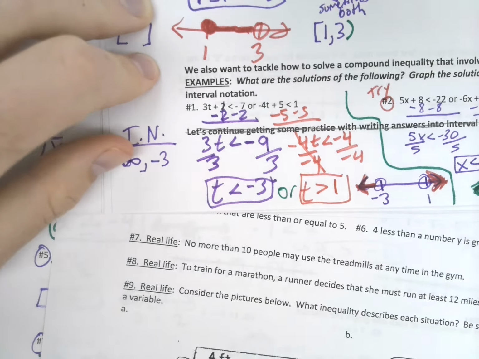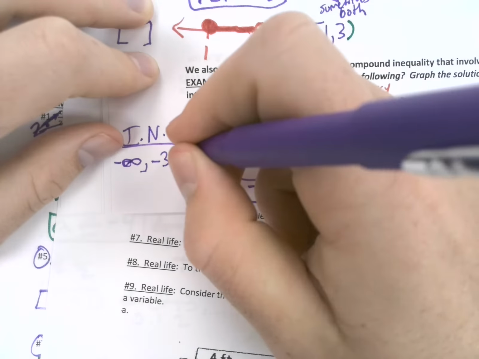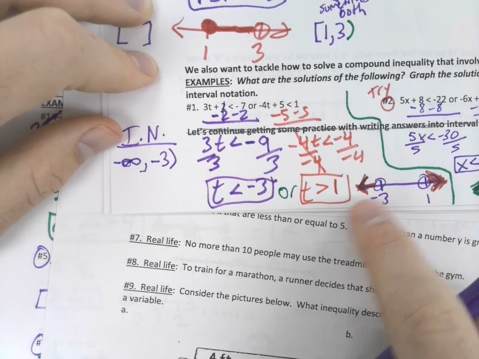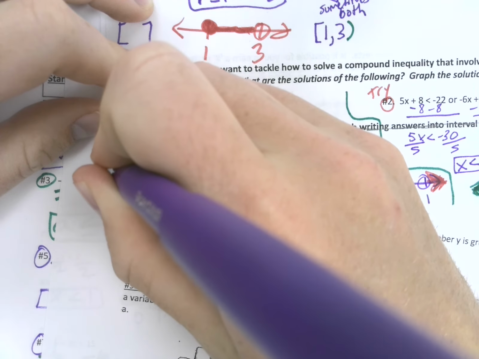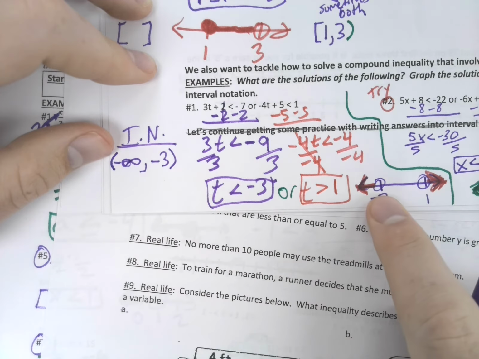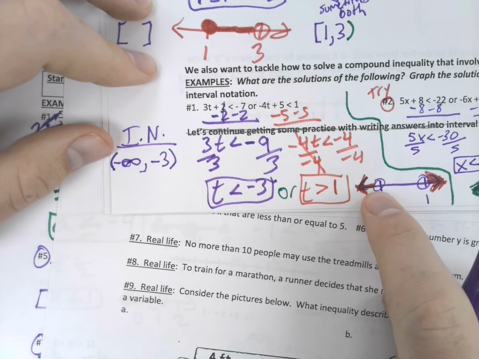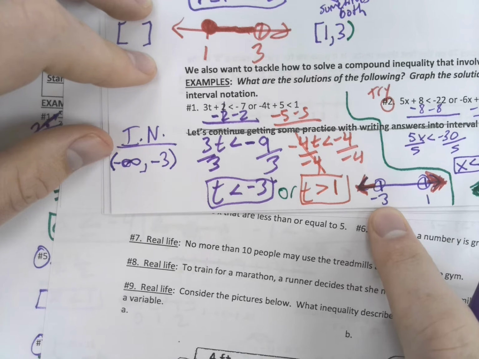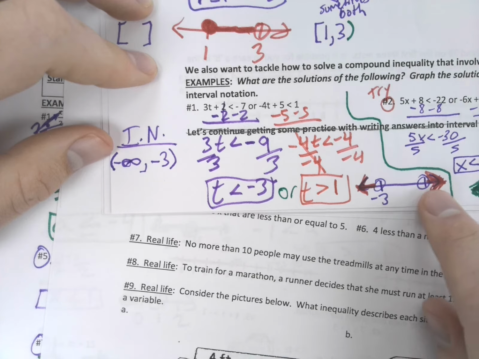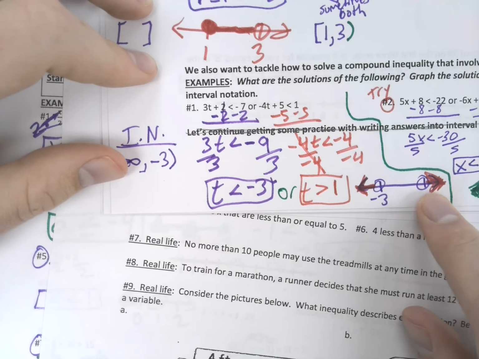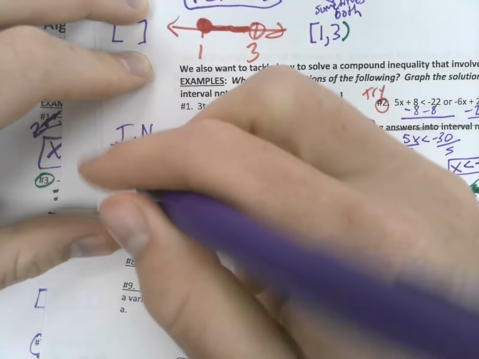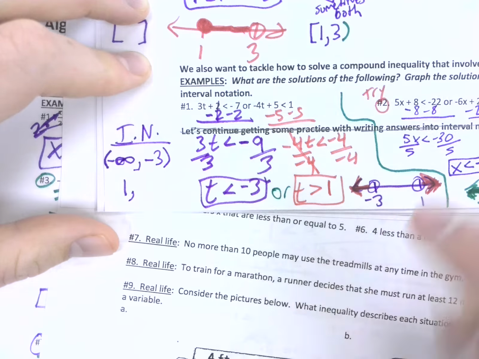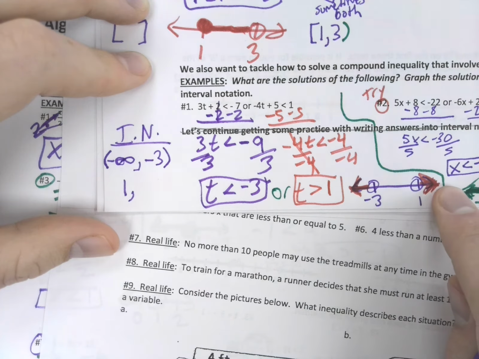Now here's the thing. It looks like that's an open circle, so we put a parenthesis. And with infinity, you can never reach infinity, so that will always be a parenthesis. Just like negative 3, we will never reach negative 3. The shading stops just before negative 3. But wait a minute, doesn't our shading pick back up over here? That's right, it does. Our shading picks up at 1, comma, and we're going right forever.